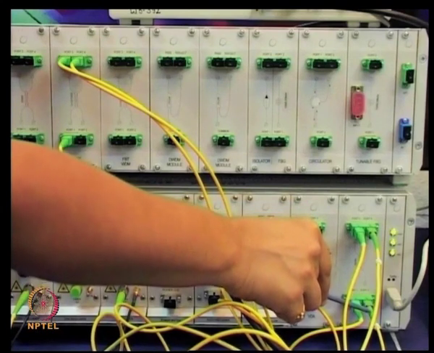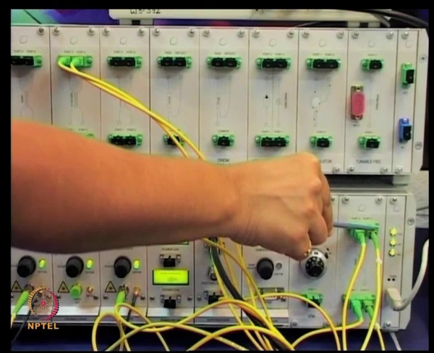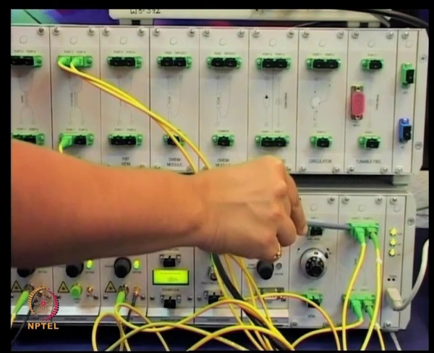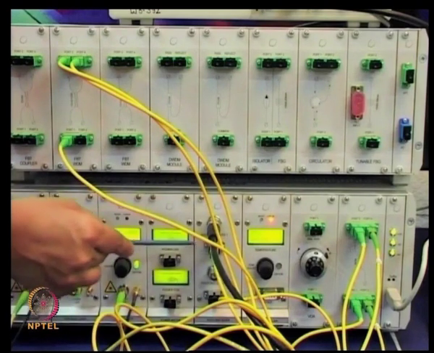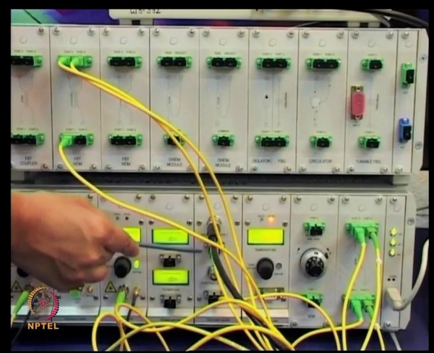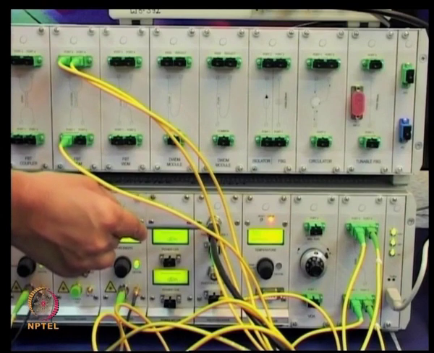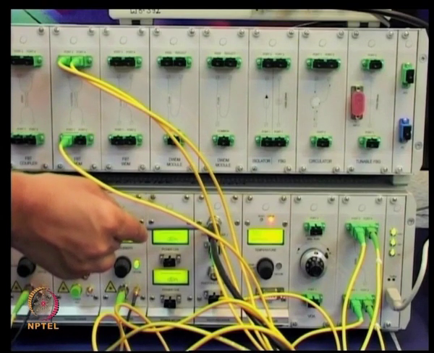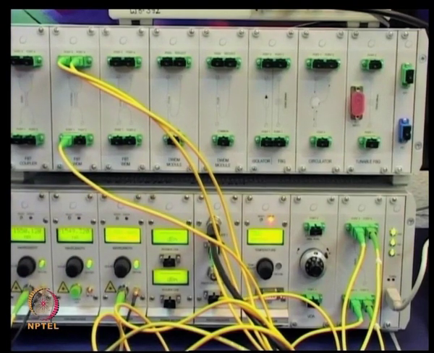And port 4 is connected to port 2 via a 4 km long fiber, so it forms a ring resonator. The output of port 3 is taken to the photoreceiver, and you see the output on the CRO.